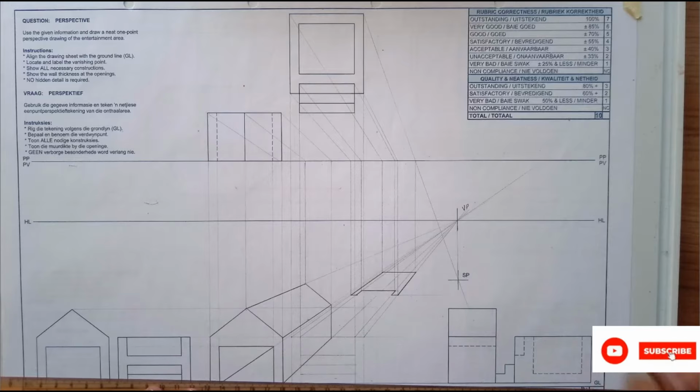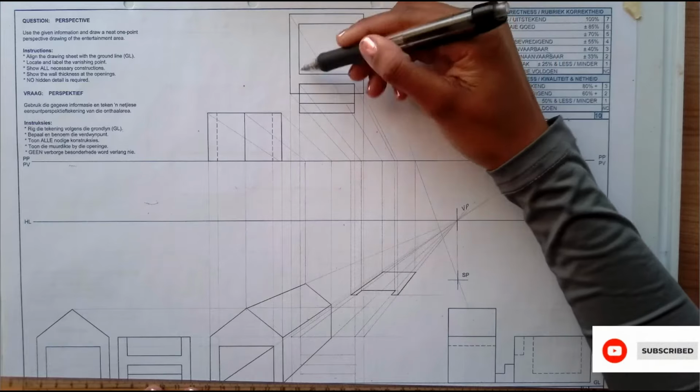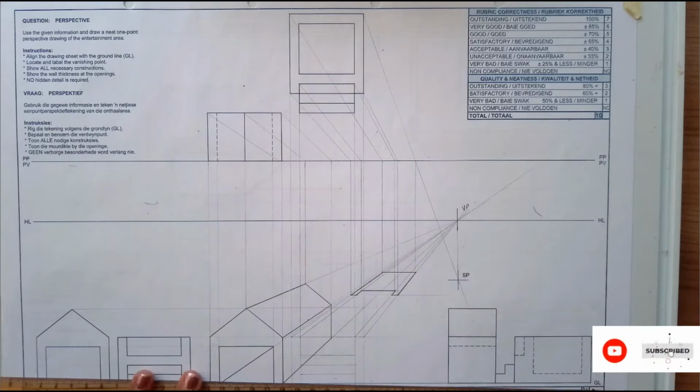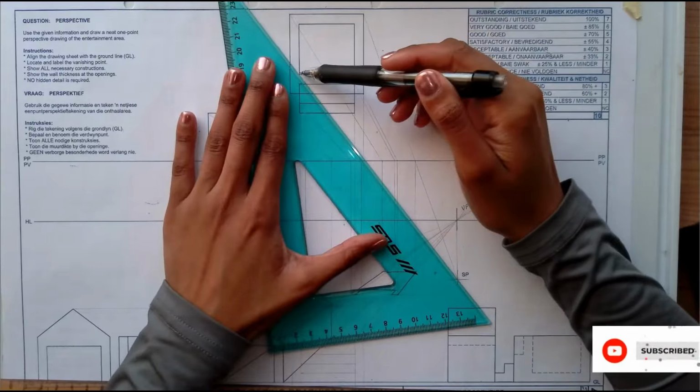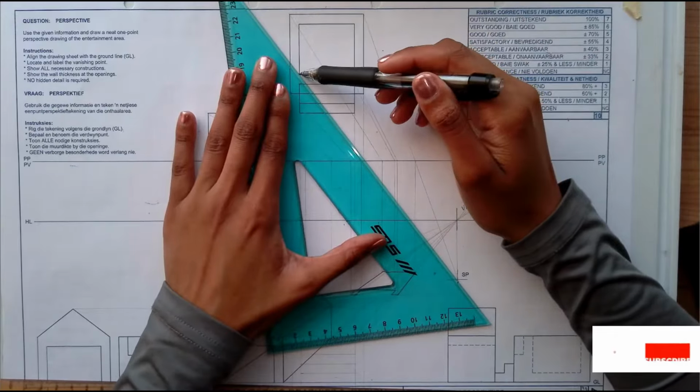And then once I have joined them, I can now bring 1, 2, 3, 4 as well. Align with the SP, then bring down. That's all you do.